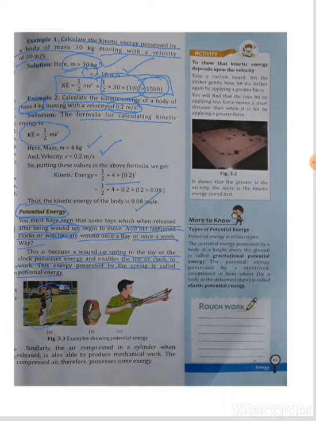Similarly, here we have a boy who is pulling the catapult. Okay, so when he pulls the rubber here, he's deforming the rubber, its shape is changing. So the energy stored in that changed rubber is also called potential energy. All right, so here you can see on this side of the page that there are types of potential energy shown here. Potential energy is of two types. One is gravitational potential energy, the other one is elastic potential energy, which I've explained to you here just now.